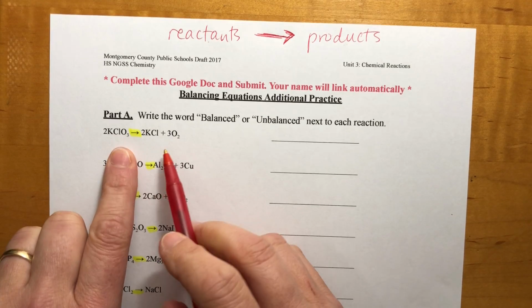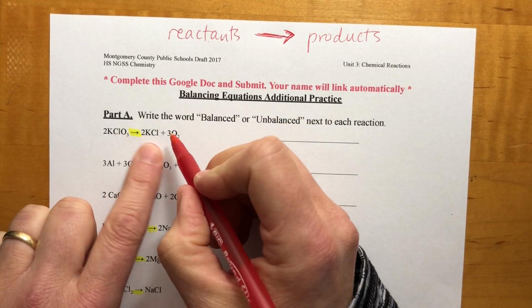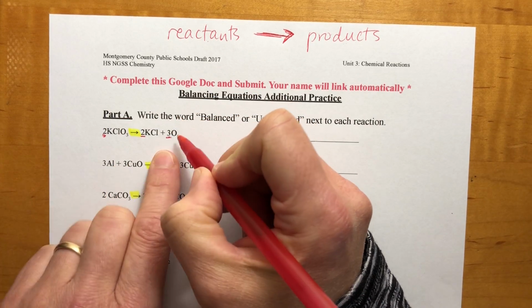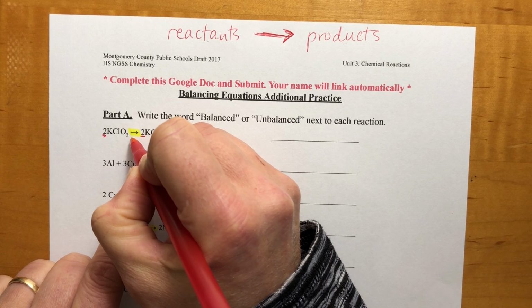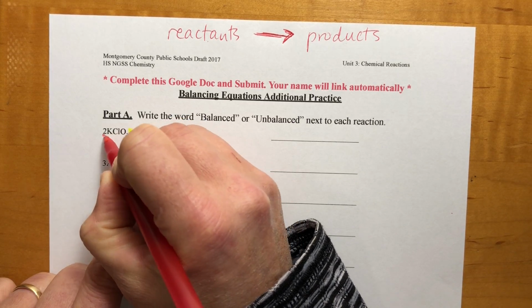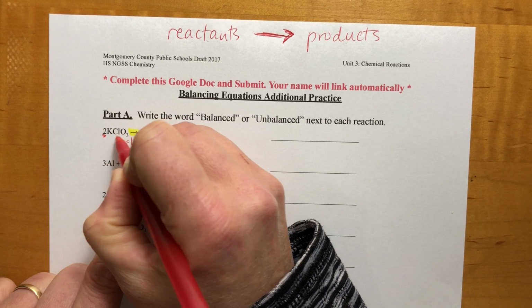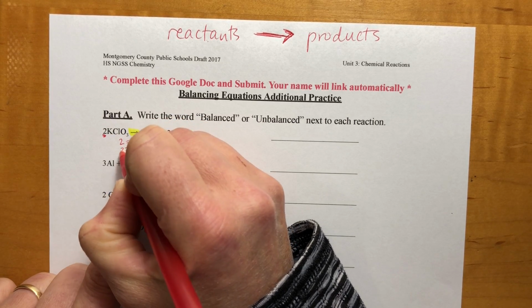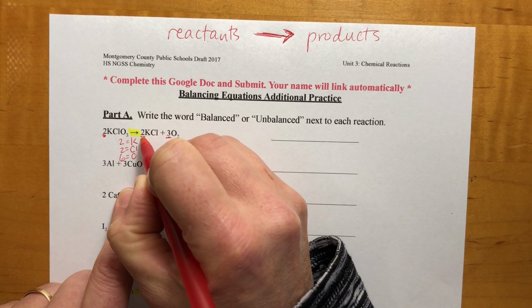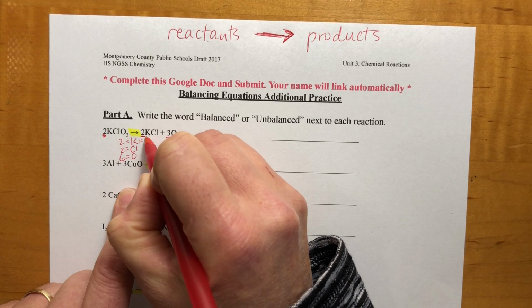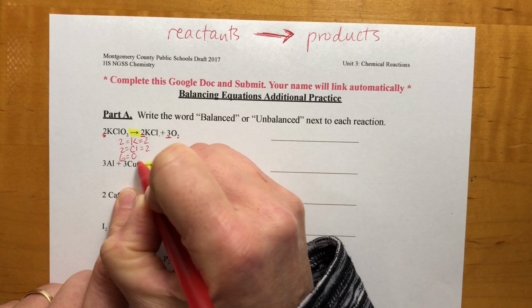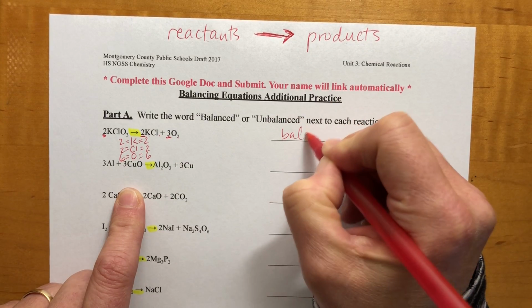let's see. And it's all by multiplication. You got to pay attention to these coefficients and you multiply them. So what am I counting? I'm counting potassium, chlorine, and oxygen. So on this side, I have 2 times 1, I have 2 potassiums, 2 times 1, 2 chlorines, 2 times 3, 6 oxygens. On this side, 2 times 1 potassium is 2, 2 times 1 chlorine is 2, 3 times 2 oxygen is 6. So this is balanced.